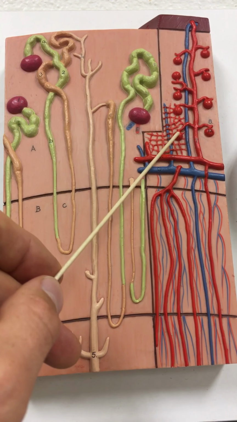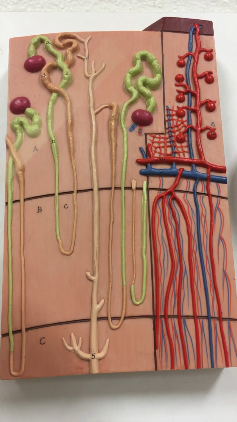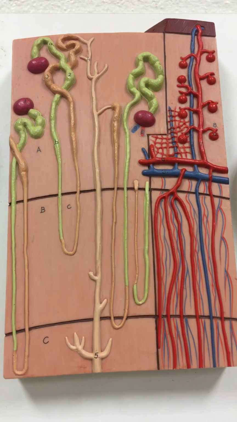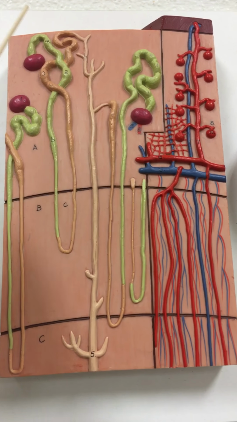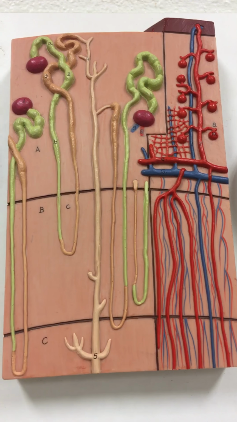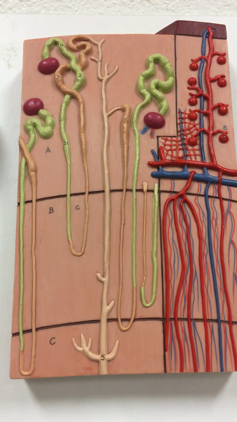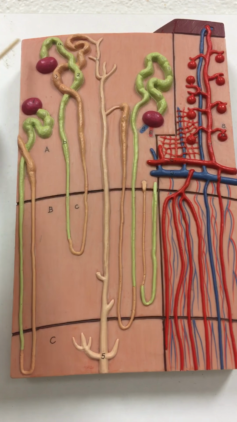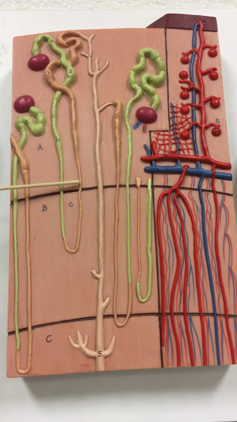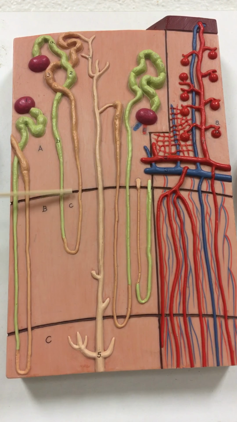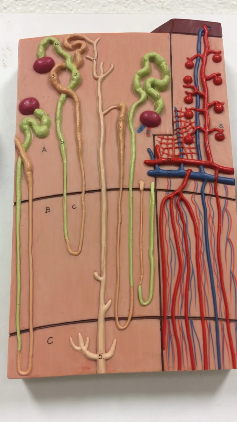And actually, if you were to take a glomeruli and cover it with a Bowman's capsule, like here, here, and here, you would have what we call a renal corpuscle. These little balls are renal corpuscles. And in our cartoonish model, we have some that are connected to these loops that go below the medulla, but not that much, and others that go almost the whole way into the medulla.